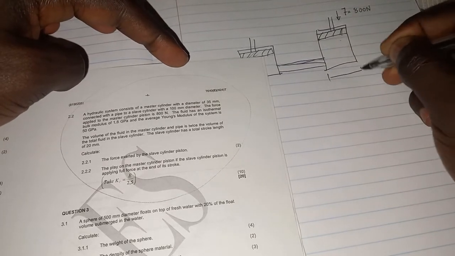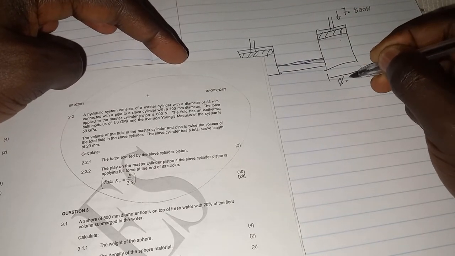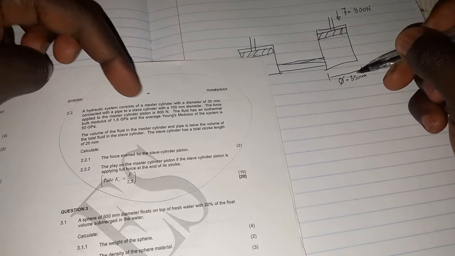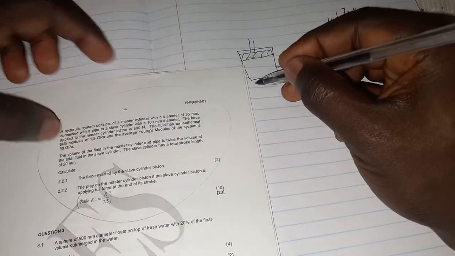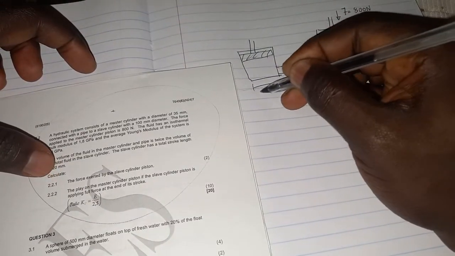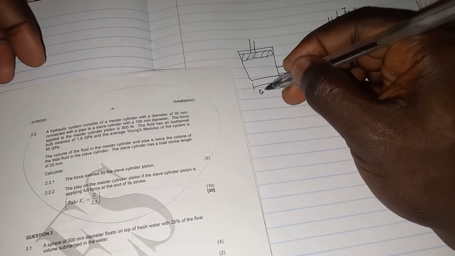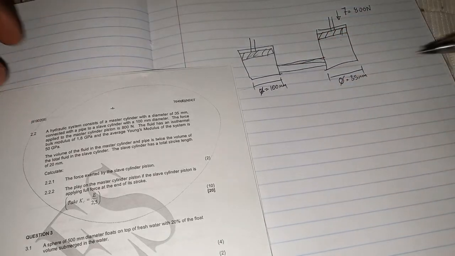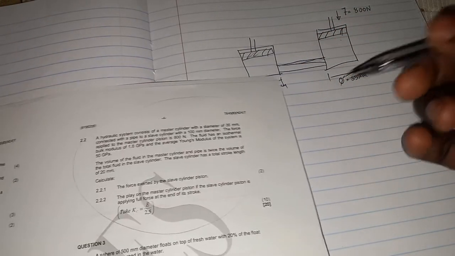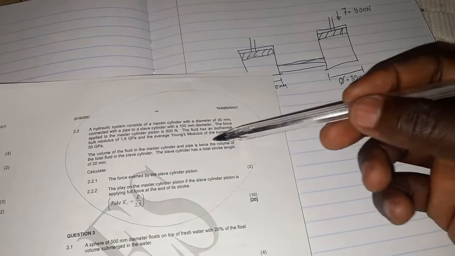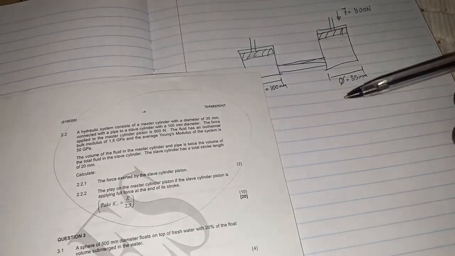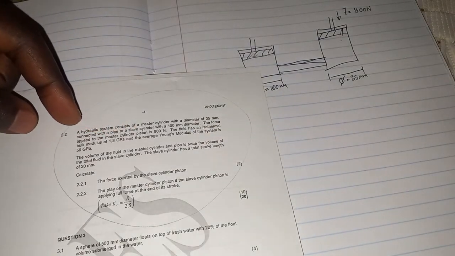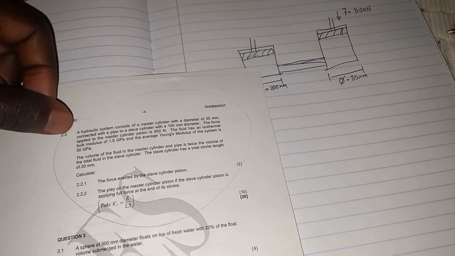Let's say the master cylinder has a diameter of 32 millimeters, and it is connected by a pipe to the slave cylinder, which has a diameter of 100 millimeters. Then we have the fluid that has an isothermal bulk modulus.